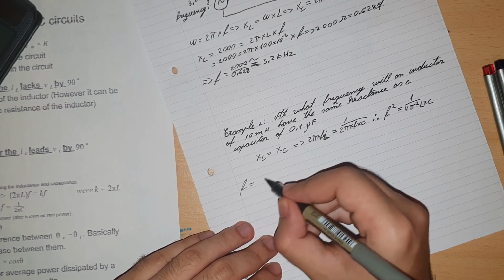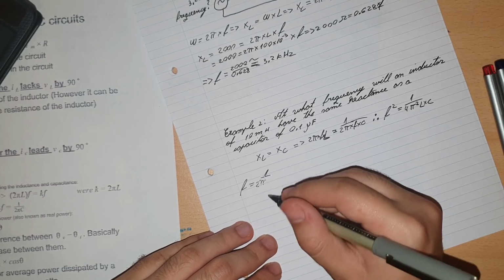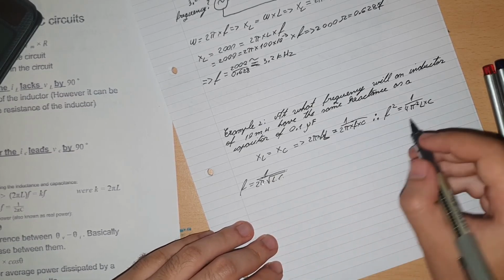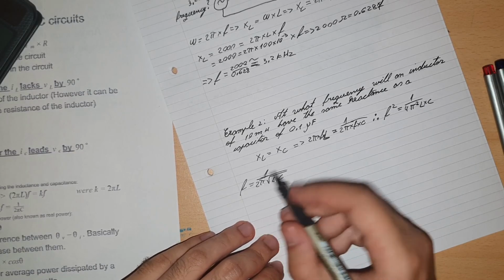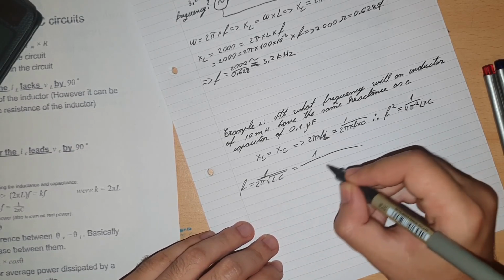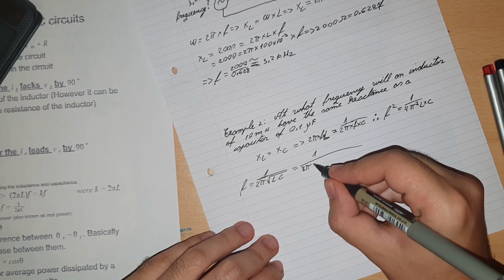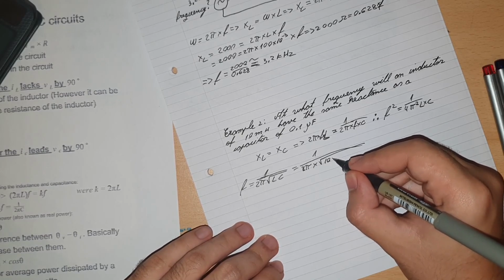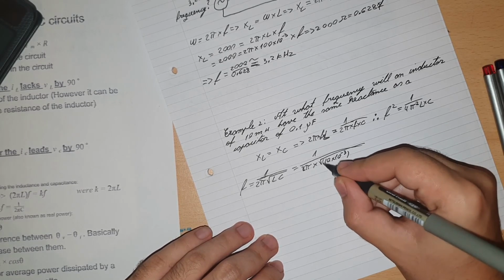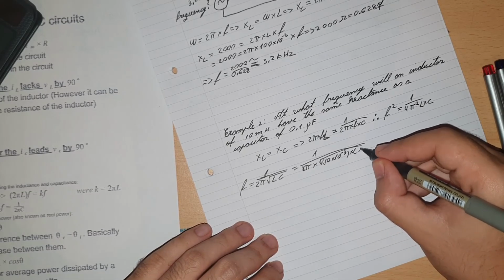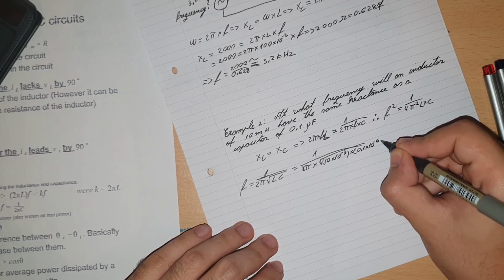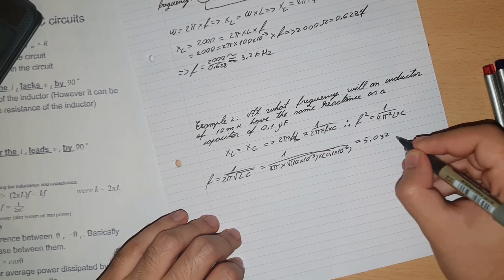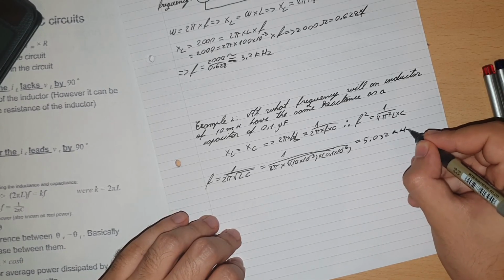So F will be equal with 1 over 2 pi square root of LC, because we square root this value here at the bottom, and that one will be equal with 1 over 2 pi times square root of 10 times 10 to the minus 3 multiplied by 0.1 times 10 to the minus 6, and all of that will be equal with 5.032 k hertz.